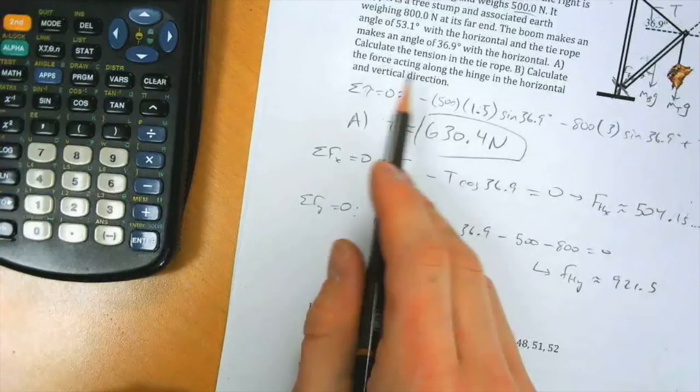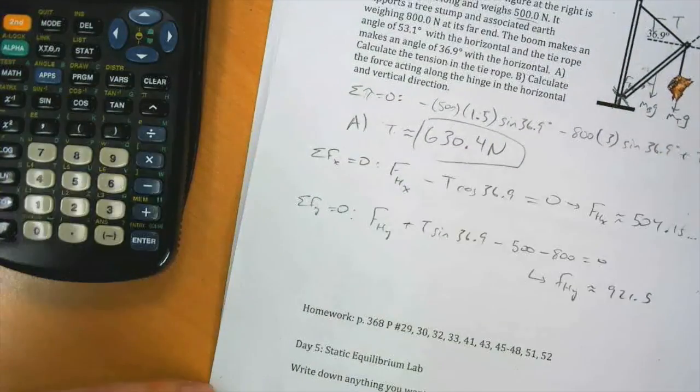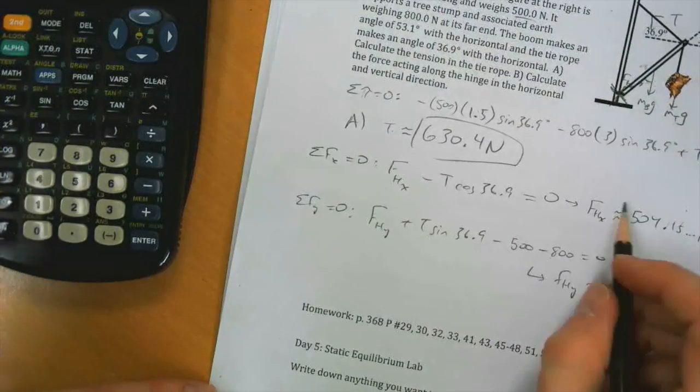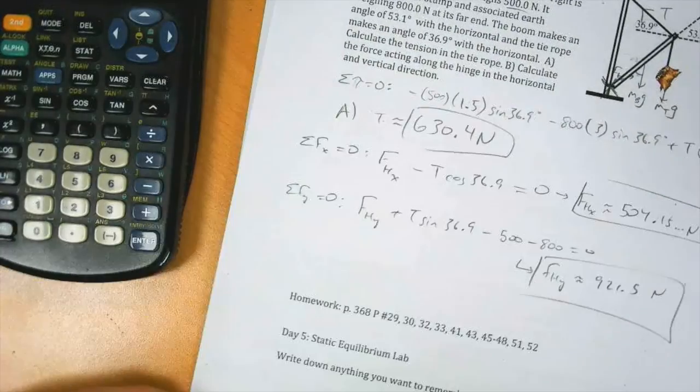It actually just says calculate the force acting along the hinge in the horizontal and vertical direction. So horizontal, vertical, you don't need to do magnitude and direction.